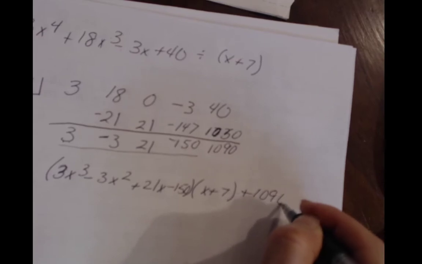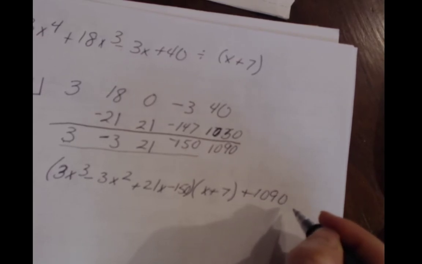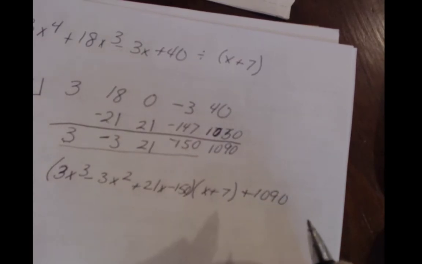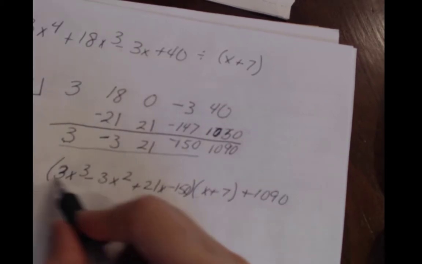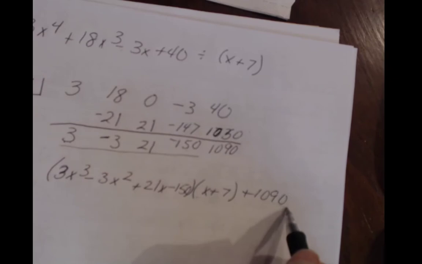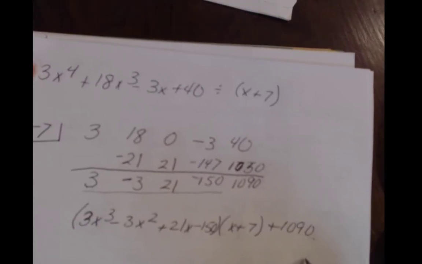This is called the division algorithm. If we multiply this by this and add the remainder, then we will get our original polynomial.